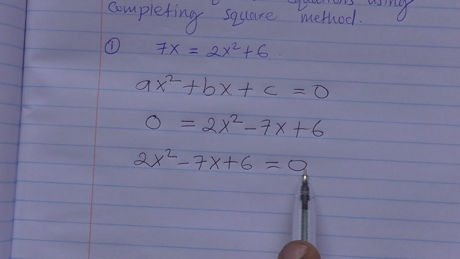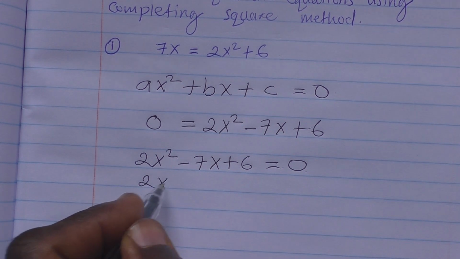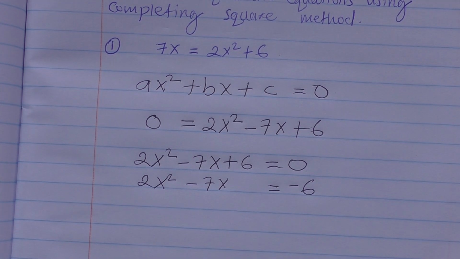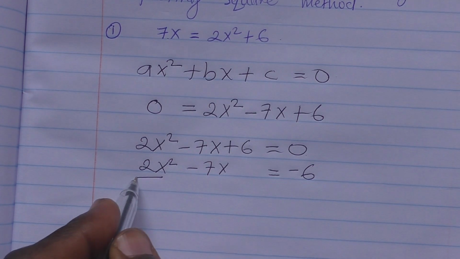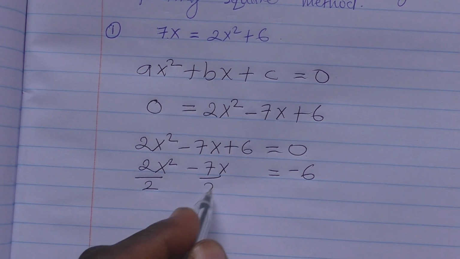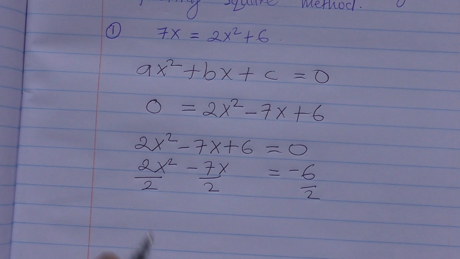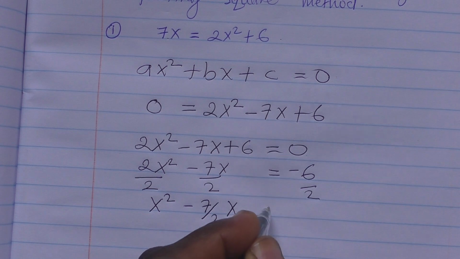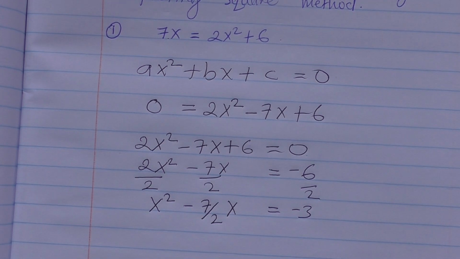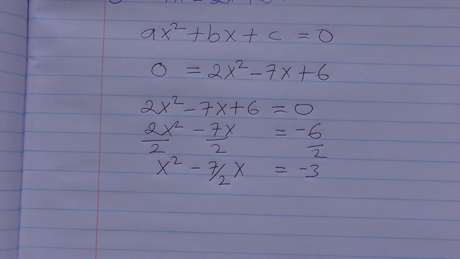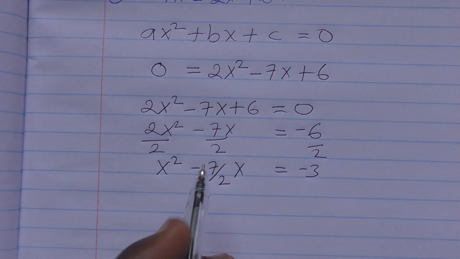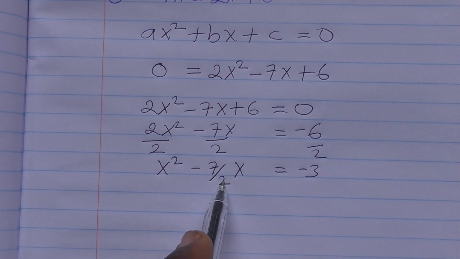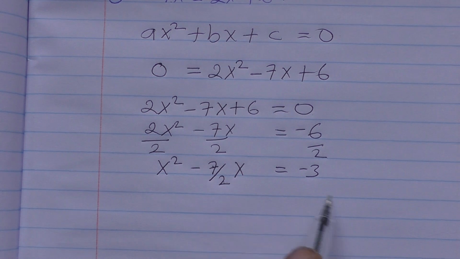We take this to the other side to give us 2x squared minus 7x equals to negative 6. After that, we divide through by 2, by 2, by 2, which leaves us with x squared minus 7 over 2x equaling to negative 3. After that, we are going to step 3, the most important. We take a half of this fraction, squared, and add it on both sides.